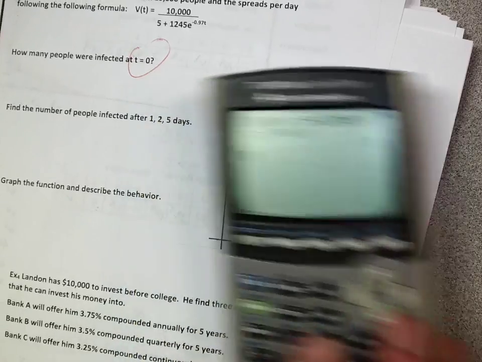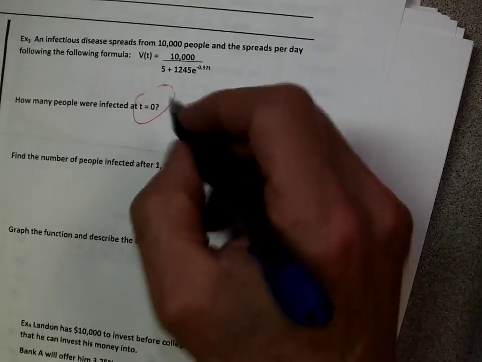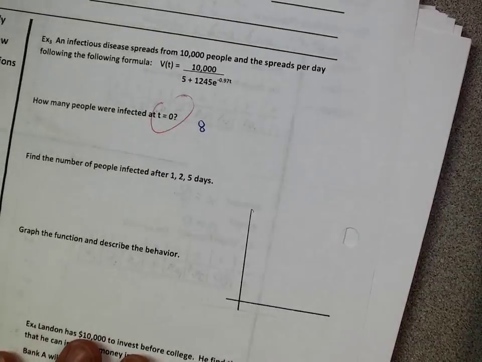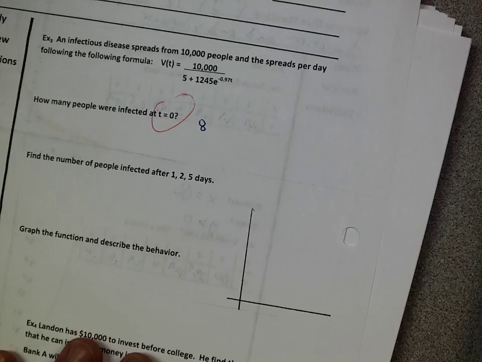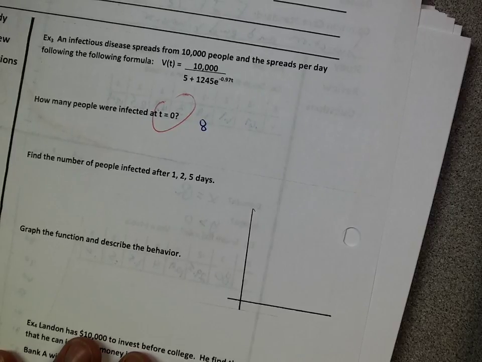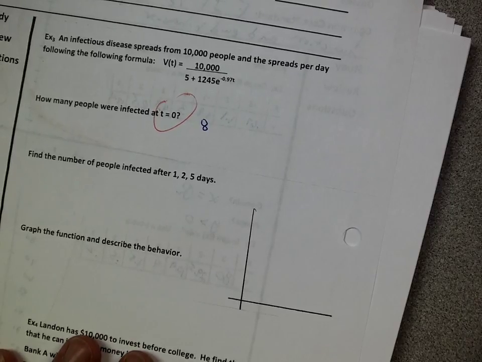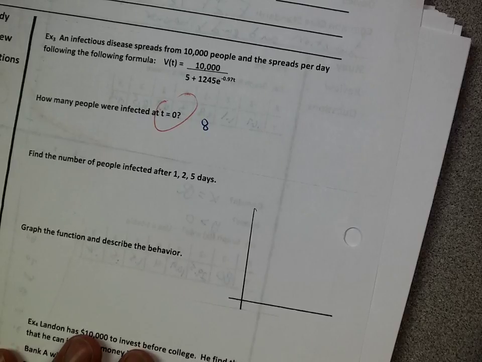What does the 8 mean? Well, in Leavenworth, it means that 8 darn tourists came over to our town, sick from Seattle, and spread the disease in our cute little town, huh?